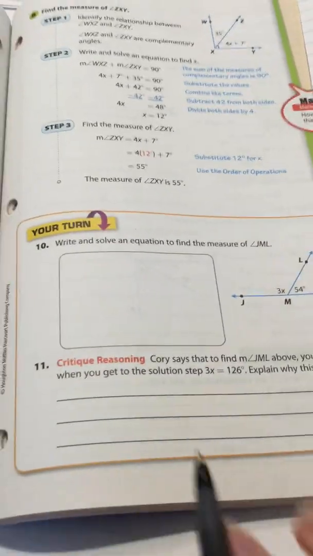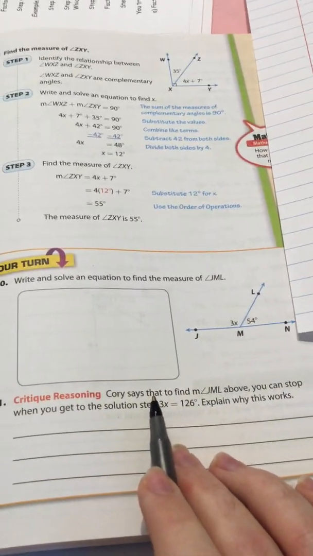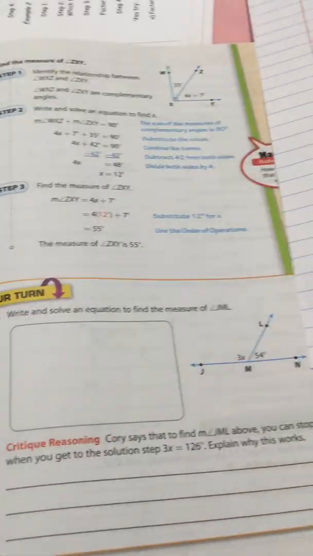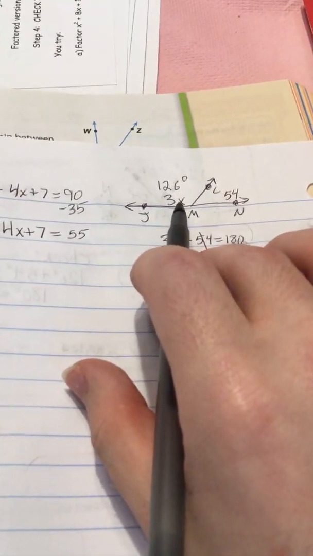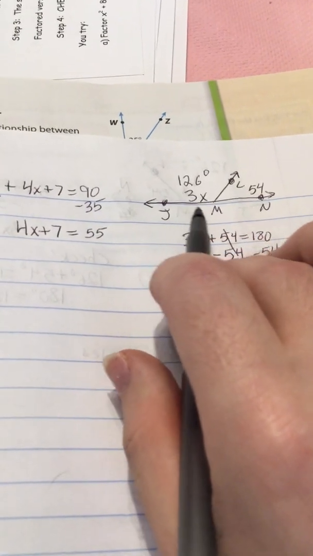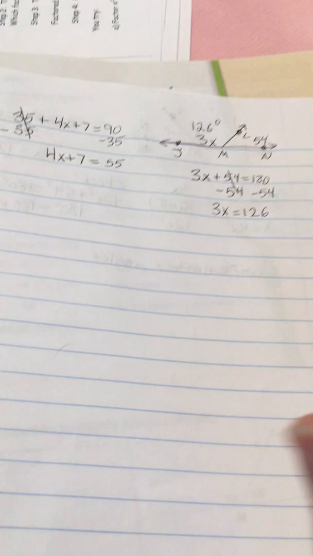So the next question is basically saying, why is it okay to stop at that step? And it's okay because, as I was saying, we're not searching for our value of x. We're searching for our whole angle, which is equal to 3x, and we found out that 3x was equal to 126. So that's why it's okay to stop there.